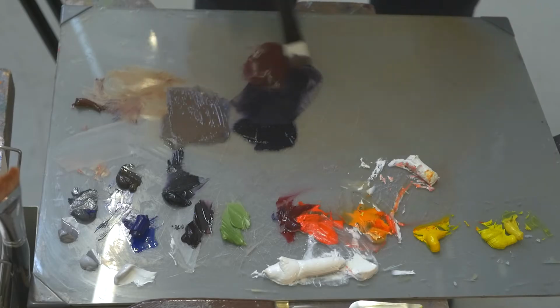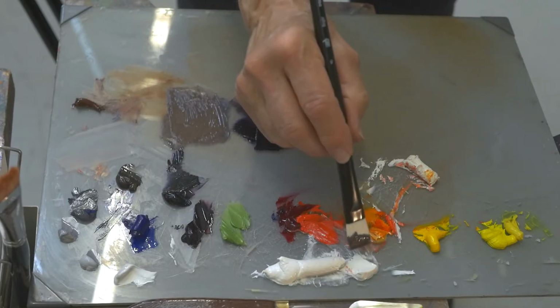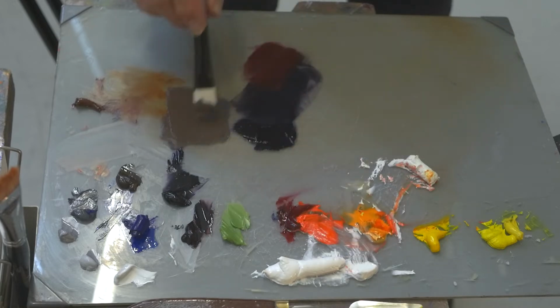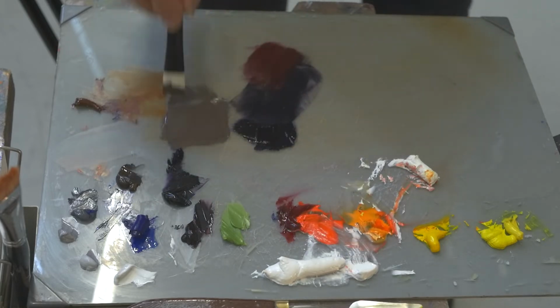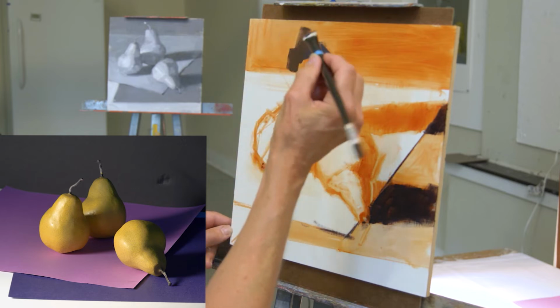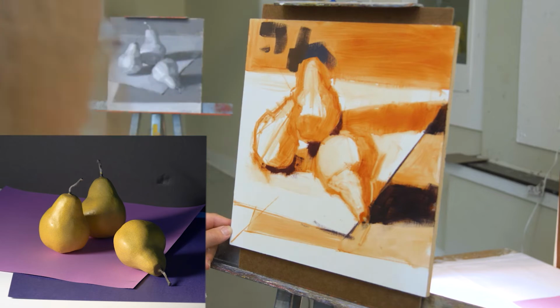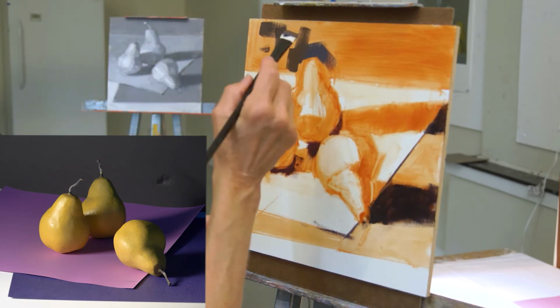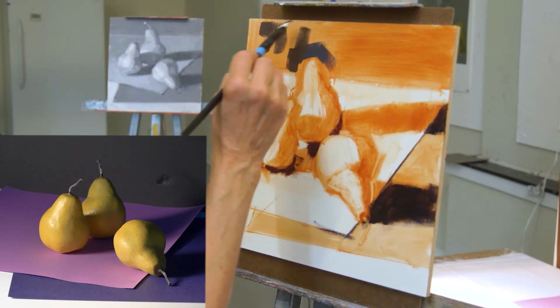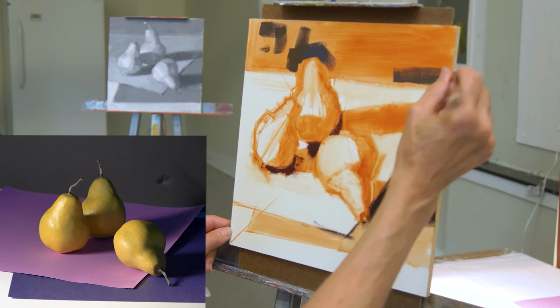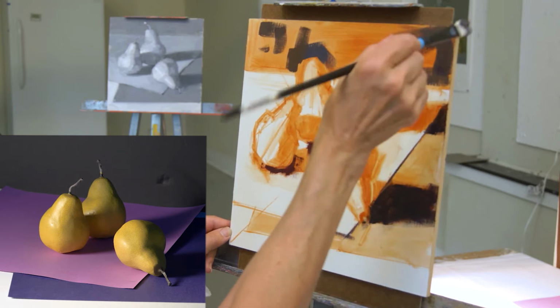And I'm going to add a little more lightness, just a touch. Particularly on this side, I'm going to start where it's darker, and then I'll add more light here because that's where the light source is. And I'm going to block this in quickly.